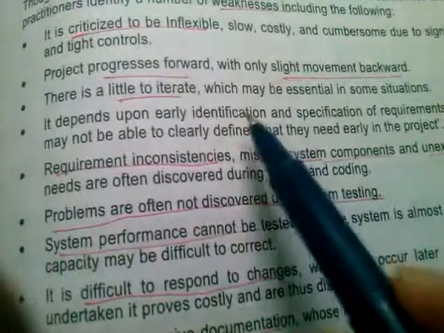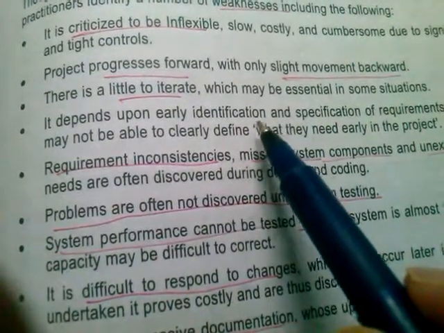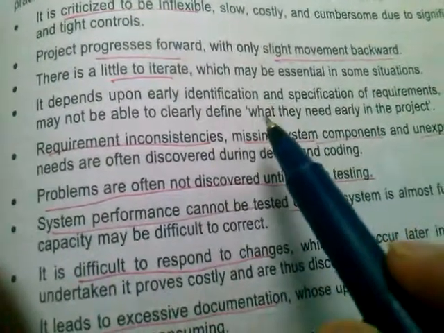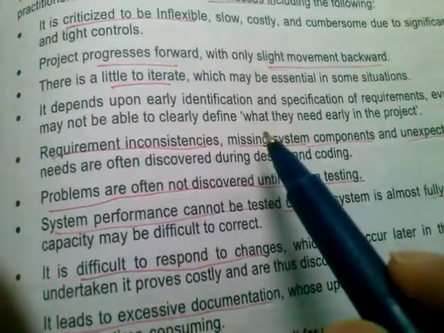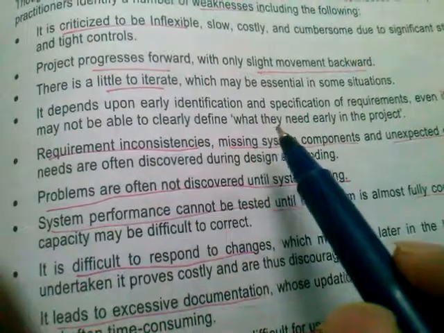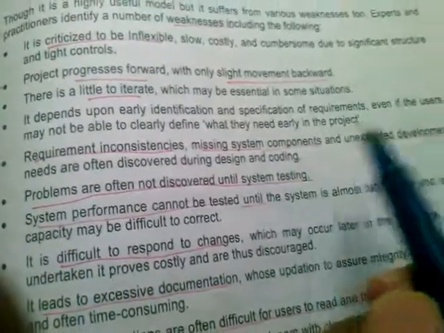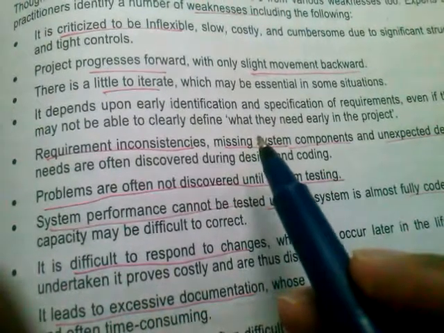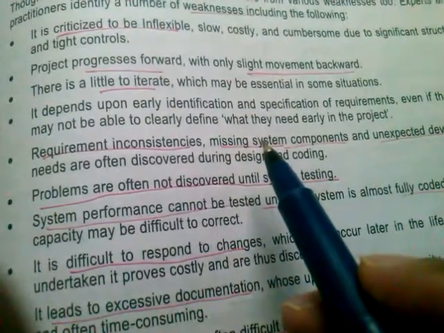There is little room to iterate, which may be essential in some situations. It depends upon early identification and specification of requirements, even if the users may not be able to clearly define what they need early in the project.